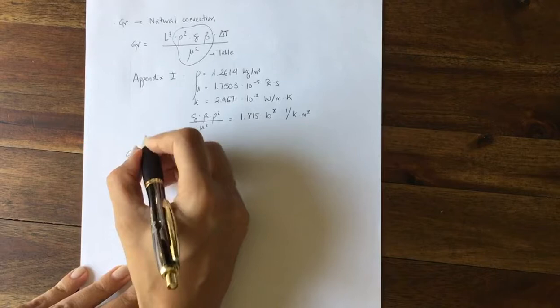Okay, so now we know that it's a laminar flow. Then if you check the slides from the presentation of lesson 6, you can directly use the correlation that we defined for the case of a laminar vertical plate. And that correlation is Churchill and Chu.